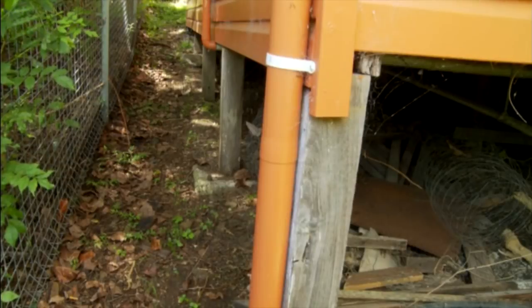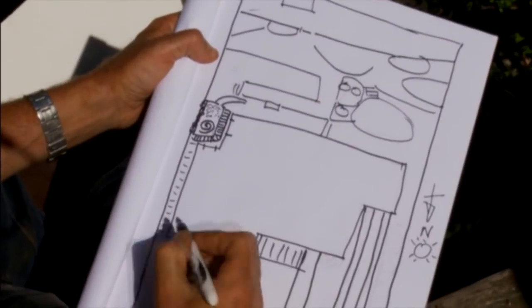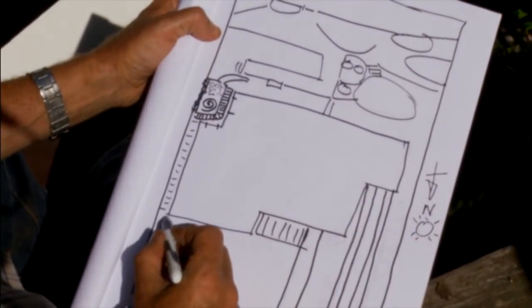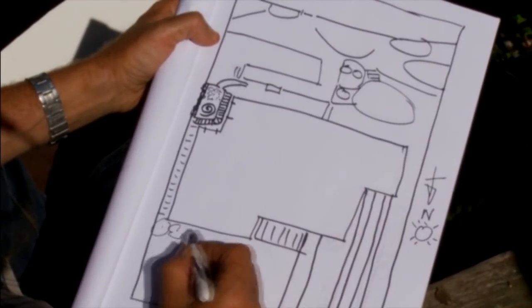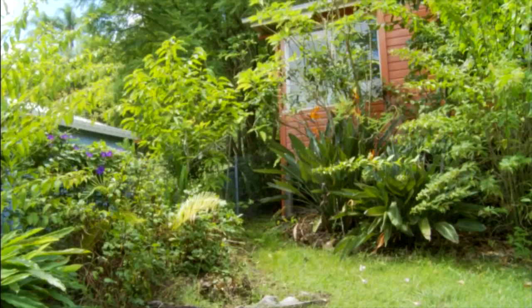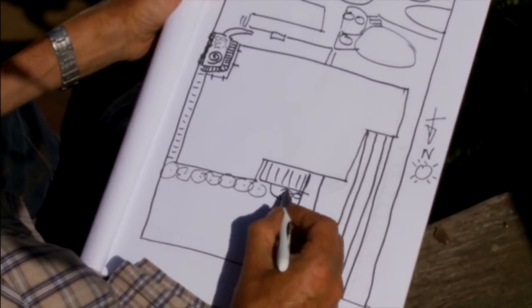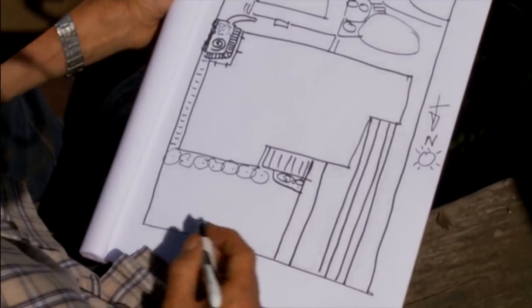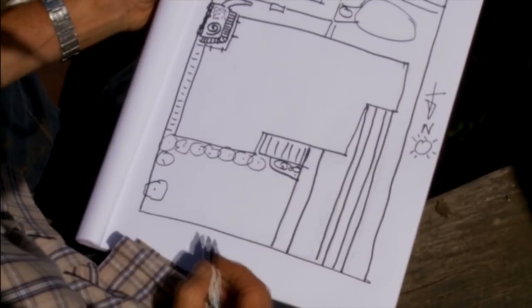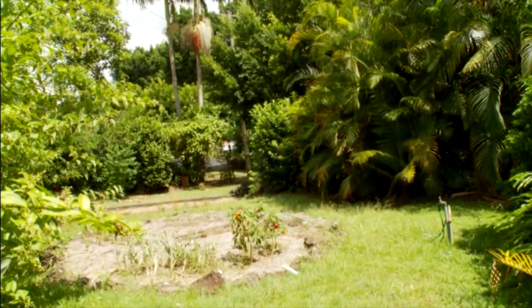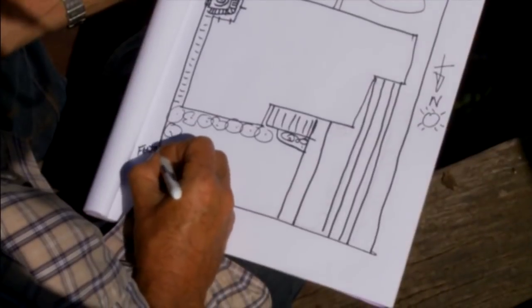Then there's a footpath that comes down to the front garden where we are here. Now there's numerous plantings of ornamental plants, and Jenny doesn't mind if we prune them and change that system. There's a bit of a garden bed next to the steps here, and then down the side there is one productive tree just there. It's a feijoa.